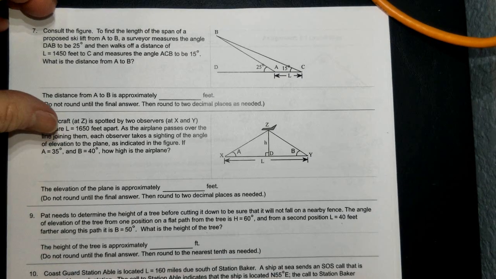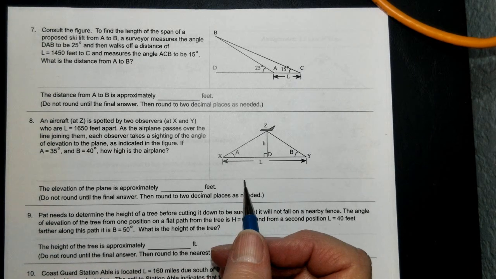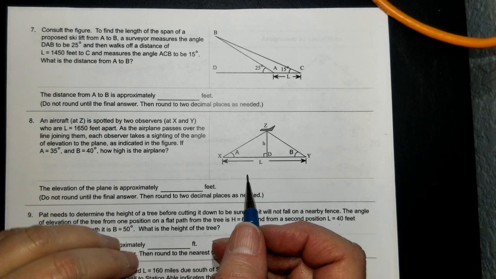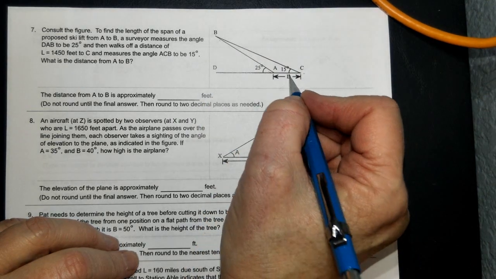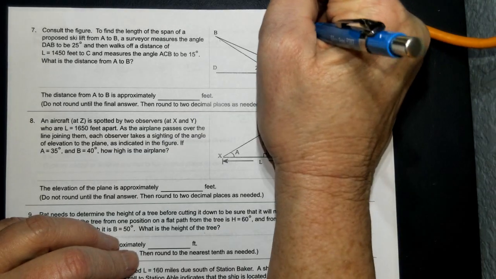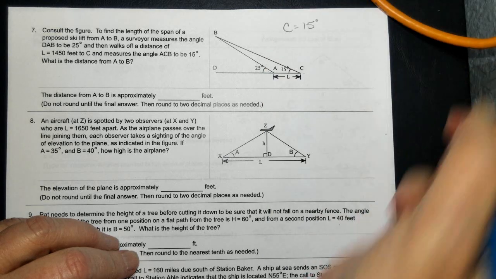All right, so the triangle we're interested in is ABC. Angle C is 15. So let me say C equals 15 degrees.